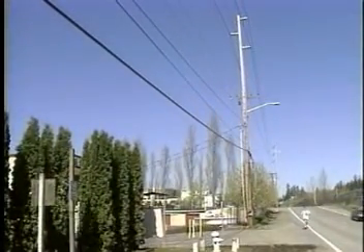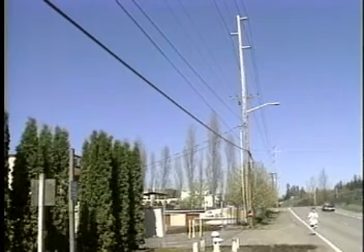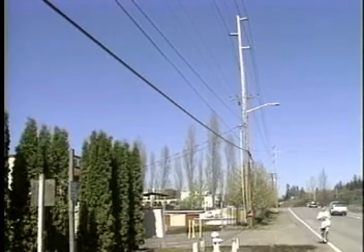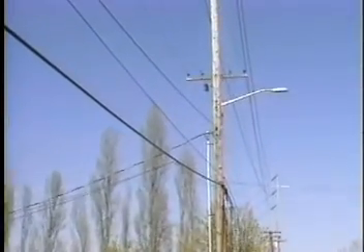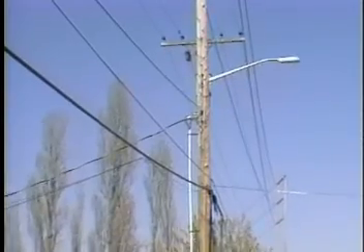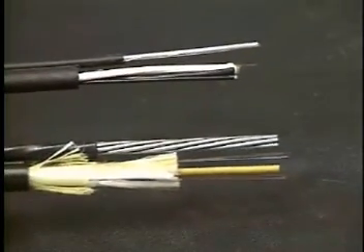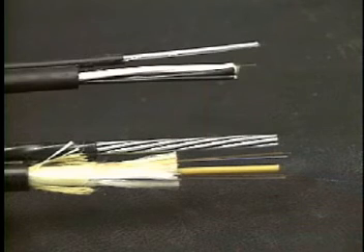For new installations, it is generally not cost-effective to install messenger followed by cable in separate operations. Rather, it is better to use a self-supporting or figure 8 cable, saving an installation step. In the figure 8 style, the fiber cable contains its own integral messenger, allowing it to be attached directly using standard pole and tower hardware.